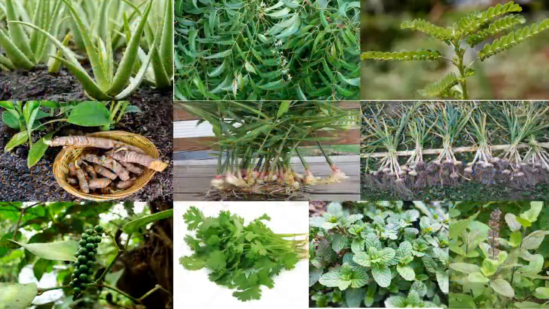And apart from this, a number of commonly available plants are also given here. Aloe vera, neem, Phyllanthus emblica, then turmeric, ginger, garlic, then spices, black pepper, coriander, mint, then tulsi. An uncountable variety of plants are available in our environment.